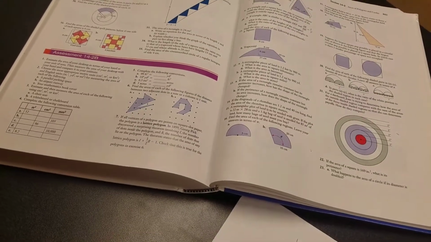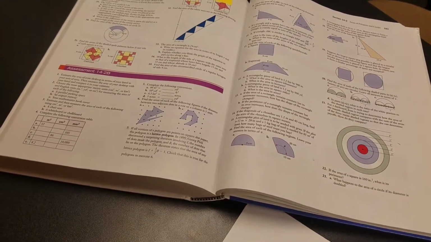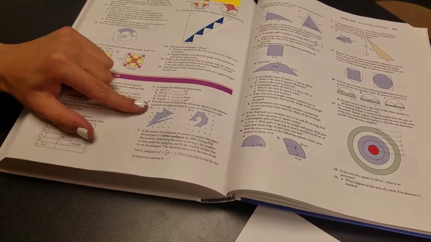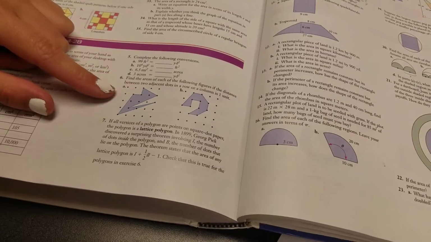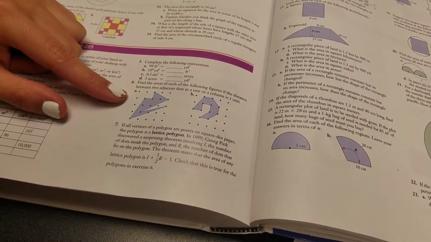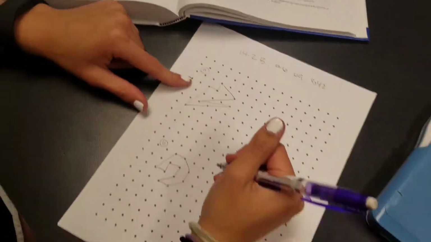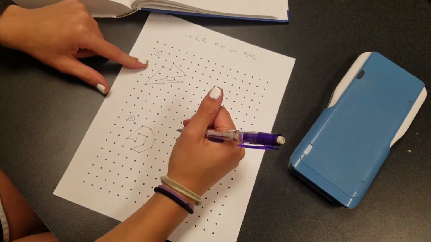Hi, for today's class, we're working with section 14.2, number B, number 6, which can be found on page 842. The question states, find the area of each of the following figures if the distance between two adjacent dots in a row or a column is 1 unit for parts A and B. So over here, I drew it on dot paper for us, and we're going to start with part A.